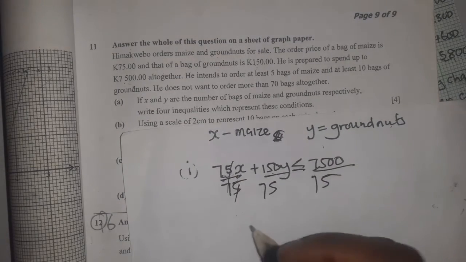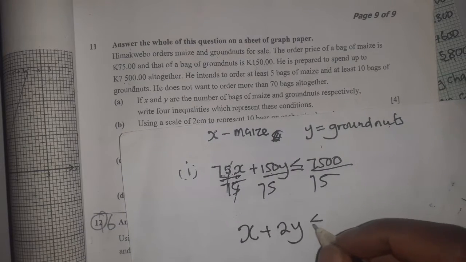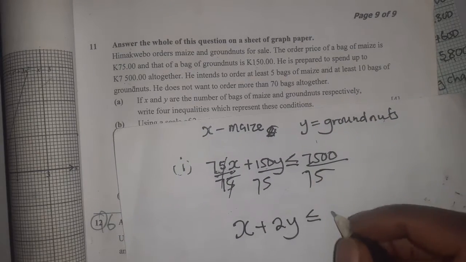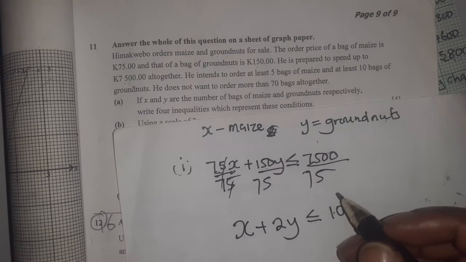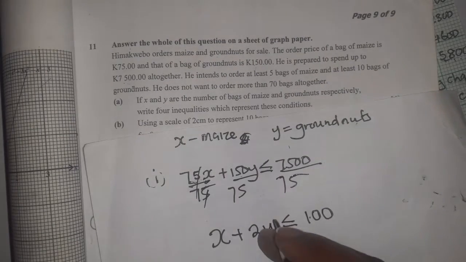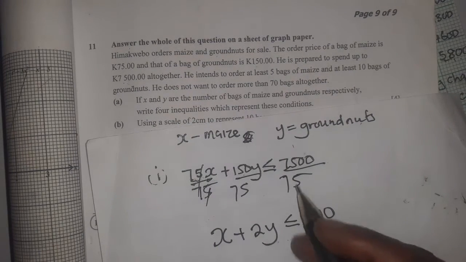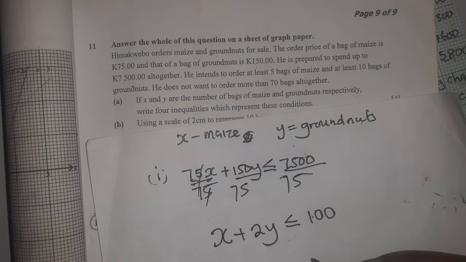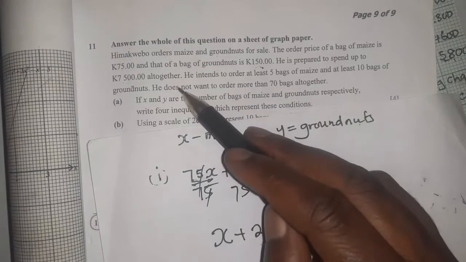So 75 here, we're going to remain with x. Here we have 2y. Then this side we have got 100. This is the same as this one. So we have simplified this one because it will be easier to put on the graph. Without simplifying, you may end up having coordinates that will not be there on the graph paper. Okay? So from this part we are done. So this whole thing gave us 1.